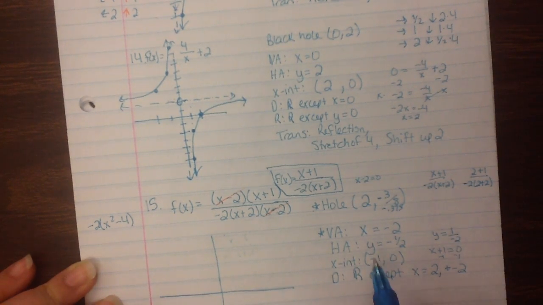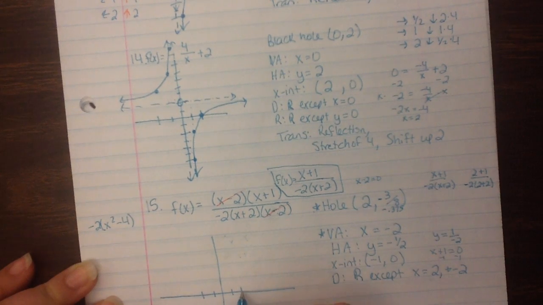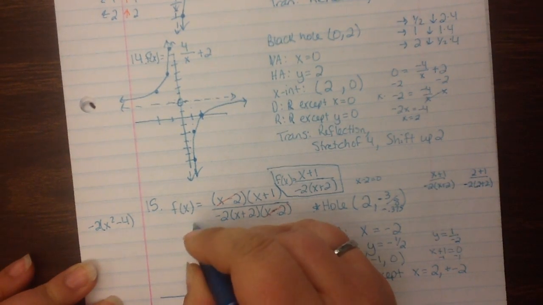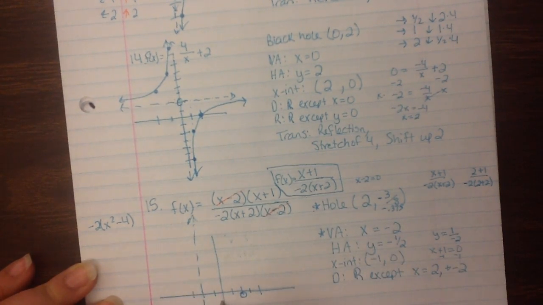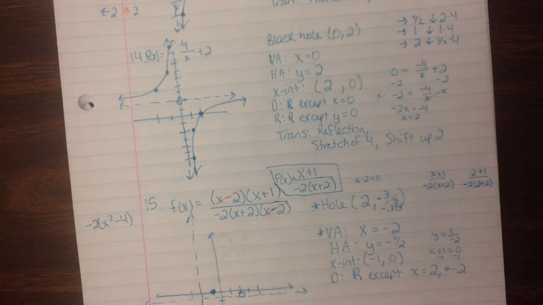So I'm going to draw this in, and I'm going to draw in my hole at positive 2, negative 3.75, so right about there. My vertical asymptote is going to be at negative 2. And my horizontal asymptote is going to be at negative 1/2, so just under that. Sorry, I made that hole a little bit big. Okay, and then I need my x-intercept at negative 1, 0. And now I think I'm ready to graph.